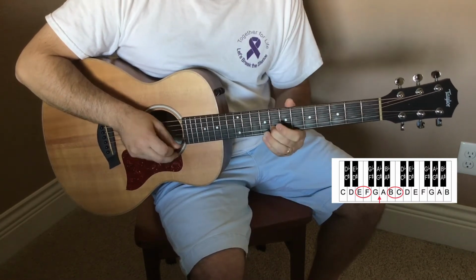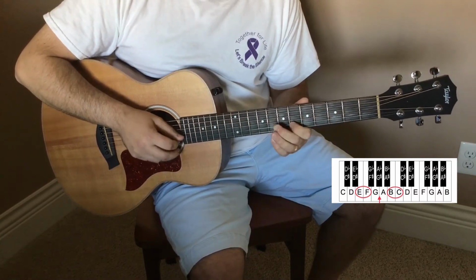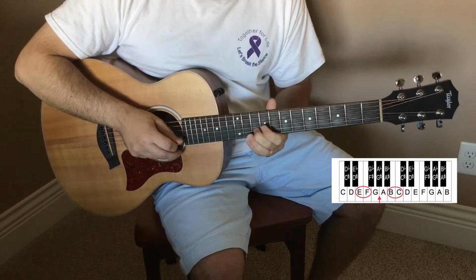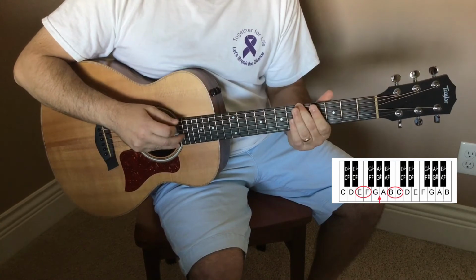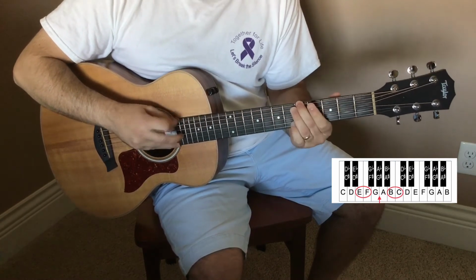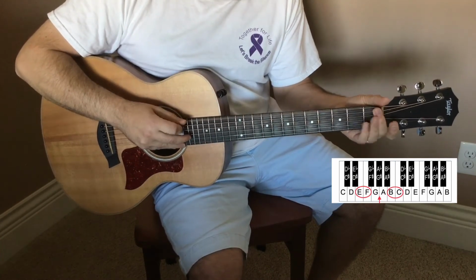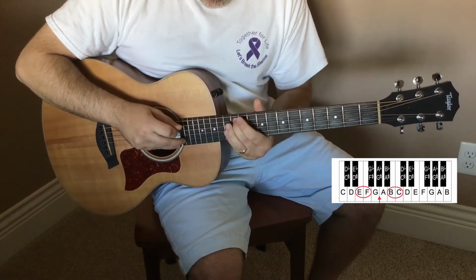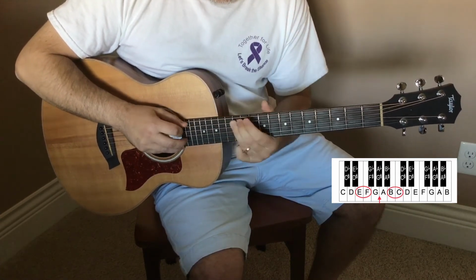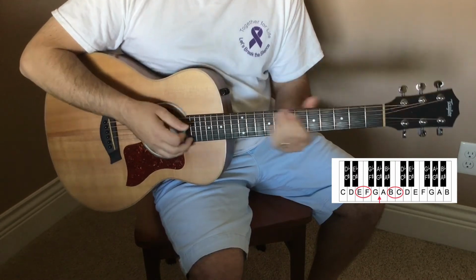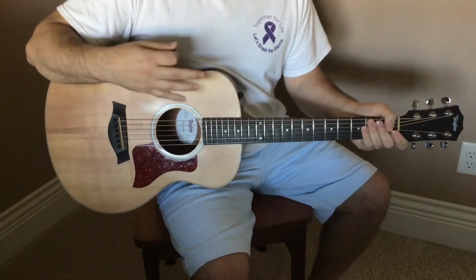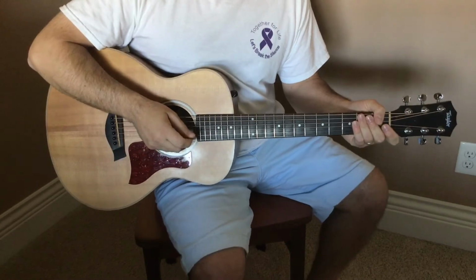So here's another G right here. So go down to F and E, go up to the A, and I can go up to the B and C. Here's an A, B, C, go down to G, F, E. So those are just some things that I use when I'm trying to find notes on the guitar.